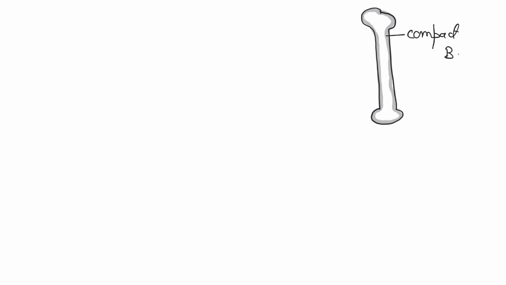Okay, so if you pick a piece of bone, just for representational purposes, picking this piece of bone, on the outer end, let me draw it like this. On the outer end, or towards the periphery, the bone is called compact bone, because it's less porous, you can say.